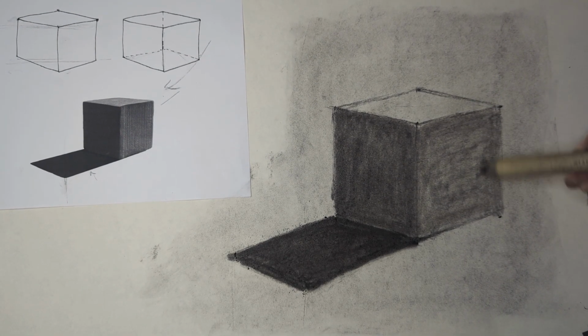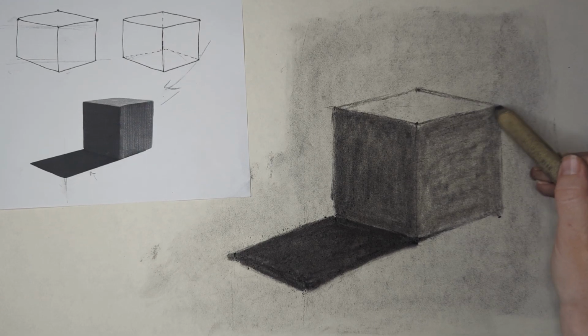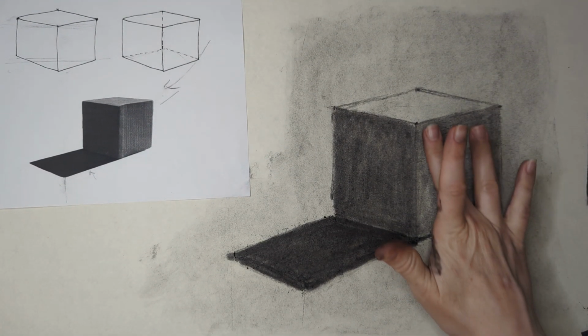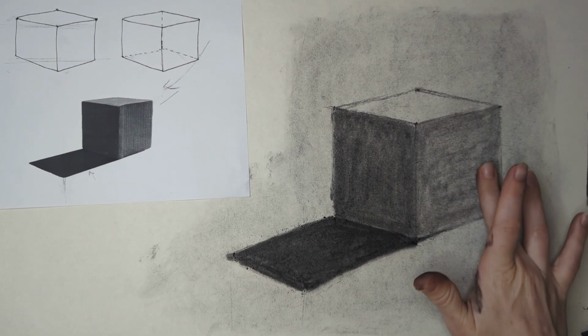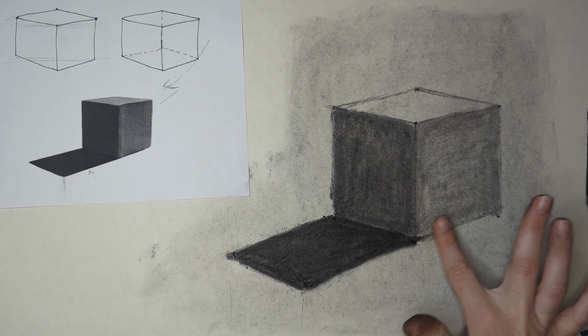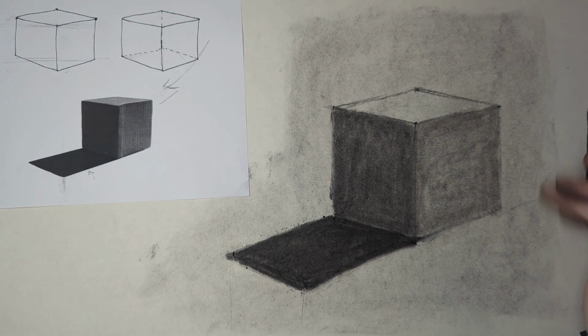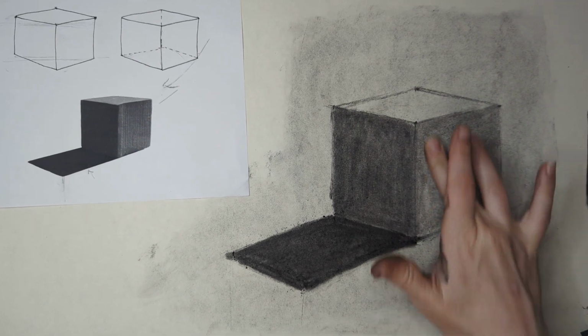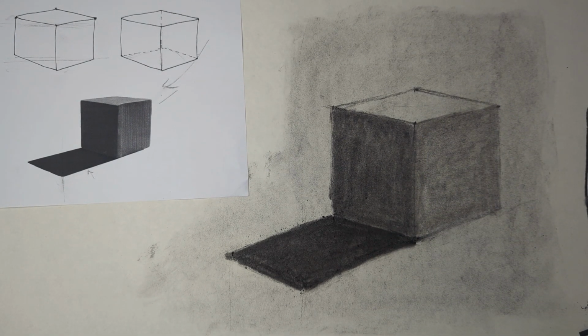What do you guys think of my value? Seems a little too dark. I'm going to blend it with my finger, and my finger is going to pick up excess material and make it a little bit lighter. That's better.